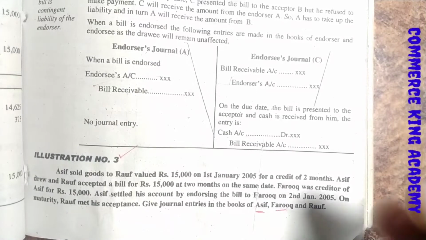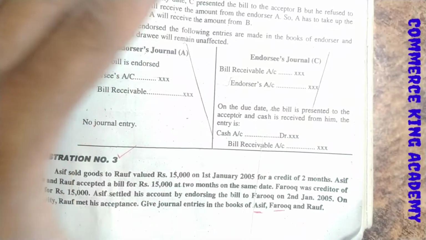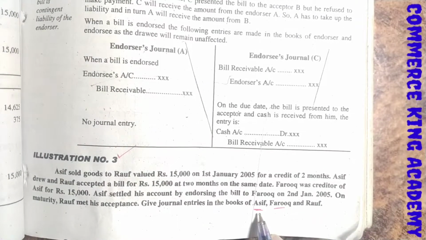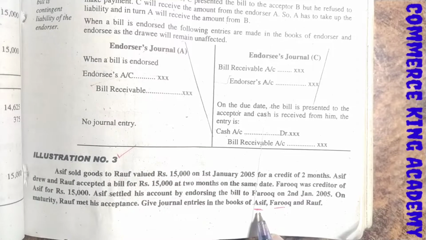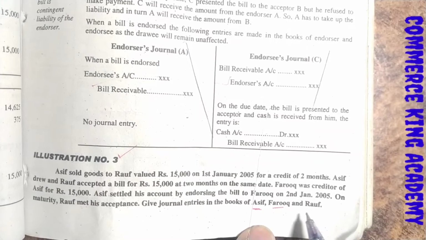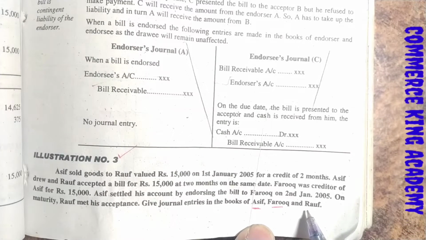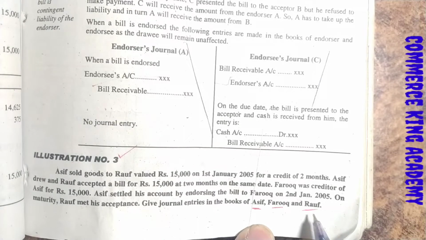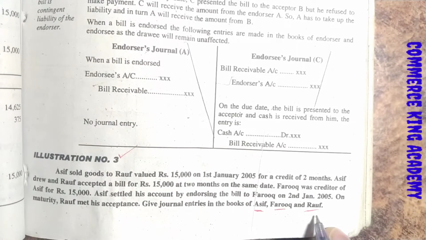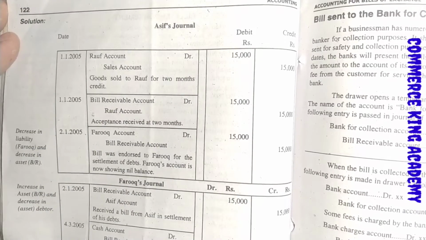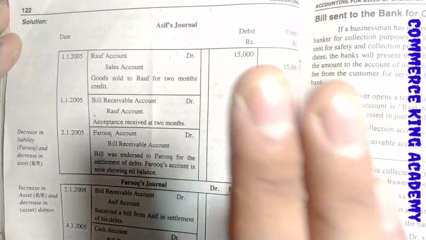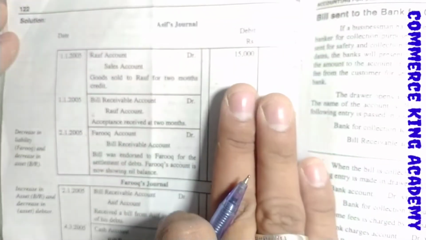We can say in very simple words, Mr. Asif has used the bill of exchange as an alternative means of payment for clearance of his debts. Alright. So Mr. Rauf is the party who is the acceptor, payer or customer of Mr. Asif. Okay. So Mr. Rauf will mature or honor the bill on the due date.